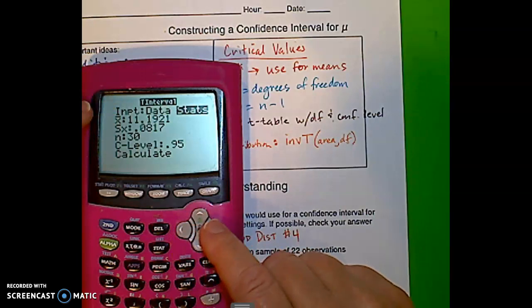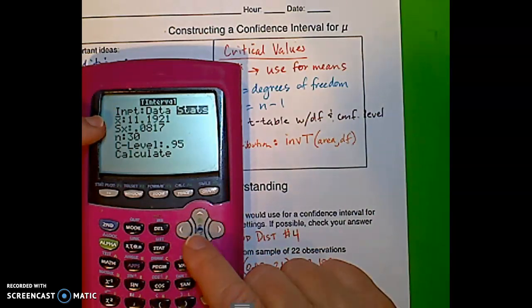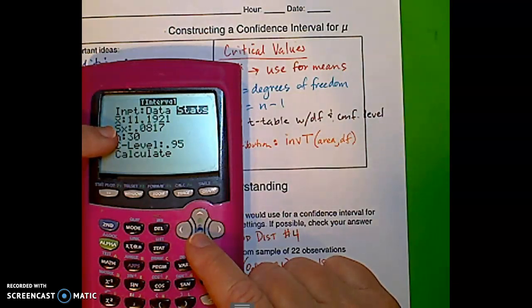You can input the data or you can input the stats. I'm going to show it with the stats input, and I already have it all input in here, but you can follow along. X bar is our sample mean, our point estimate, 11.1921. Our sample standard deviation is 0.0817.